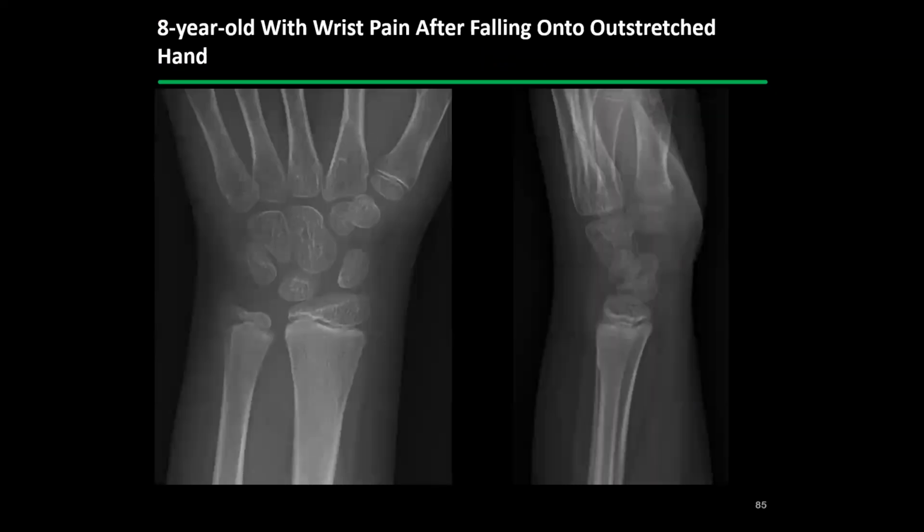This is a different kid, an older kid. They fell on an outstretched hand. As we were talking about having our nice smooth cortex, if we look at our ulna, this cortex is nice and smooth. If we look at our radius, it makes this little dip here where it makes a little buckle. And then if we look on our lateral in particular, you see this little sharp contour deformity along the posterior radius. So this is what's called a buckle fracture. They're very common in kids.